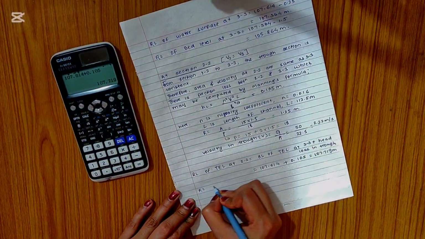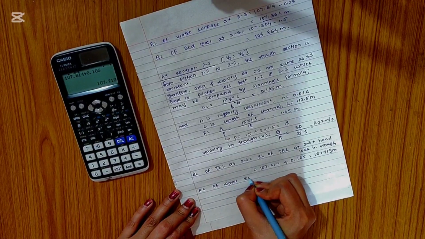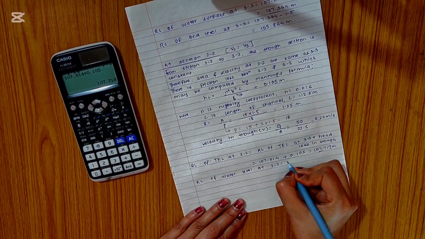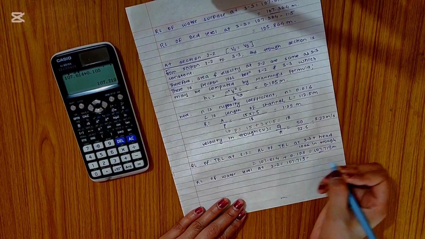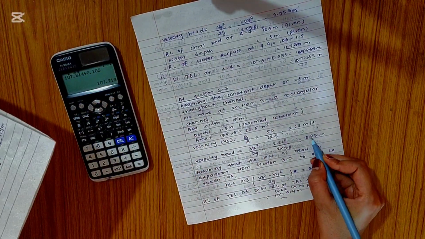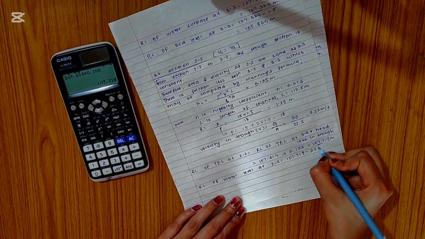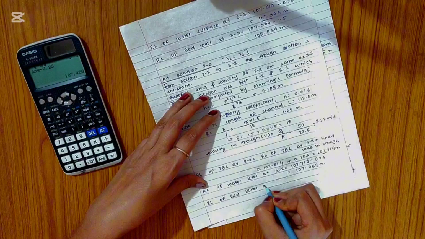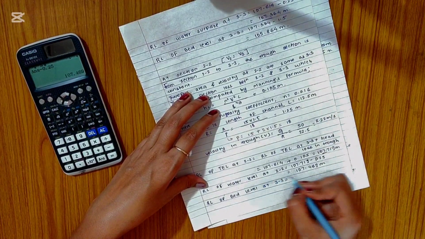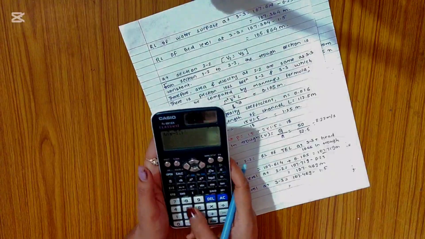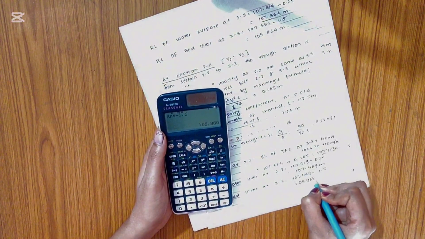Now RL of water level at 2-2 is equal to RL of TEL at 2-2, 107.719, minus the velocity head, whereas the velocity head will be the same, that is 0.25. So minus 0.25. Now bed level at 3-3 is equal to RL of water level 107.469 minus depth of water, that is 1.5. So this is 105.969 meter.